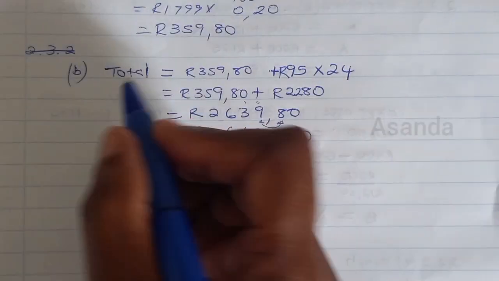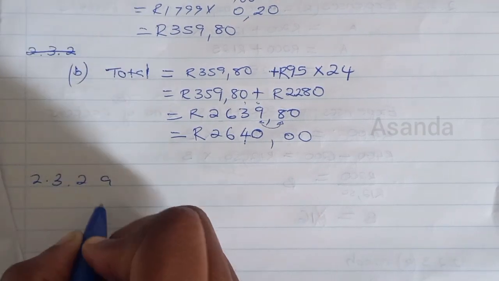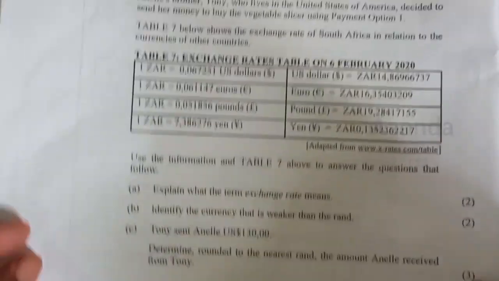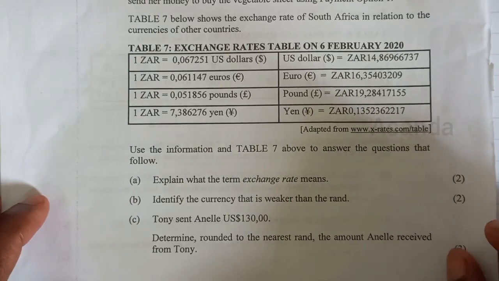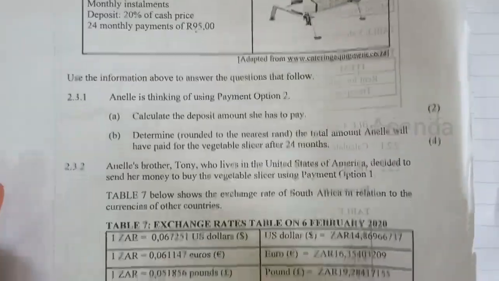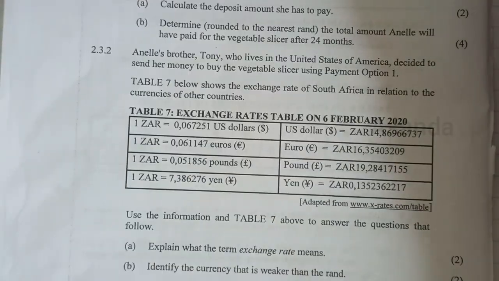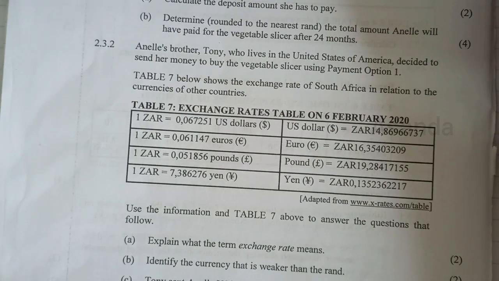So that would be 2.3.2A. And then B, identify the currency that is weaker than the rand. How do you know that a currency is weaker than the rand? Okay, if a currency is weaker than the rand, you get more of that currency than the rand.